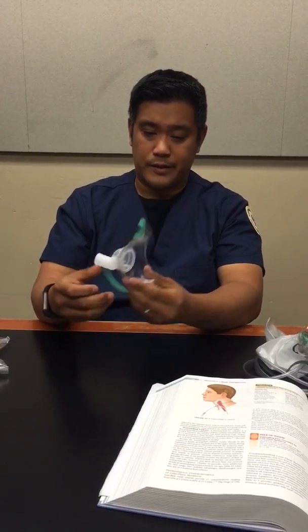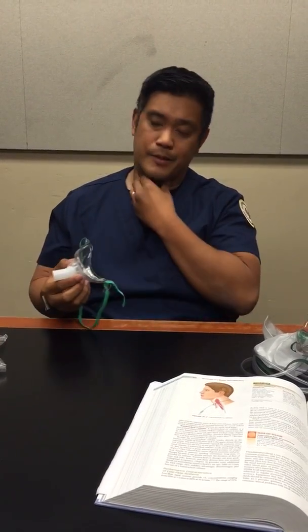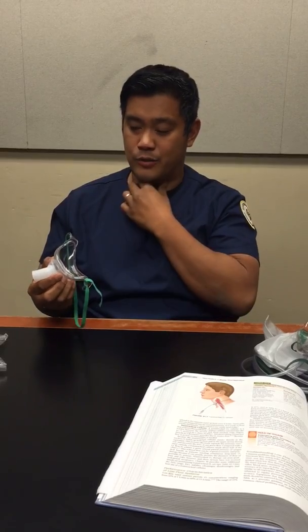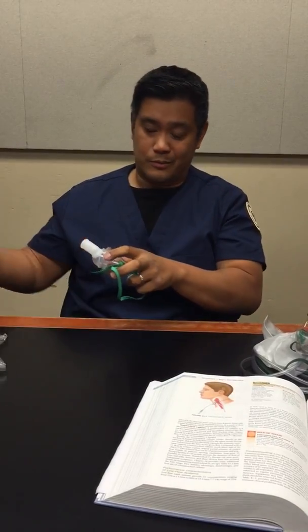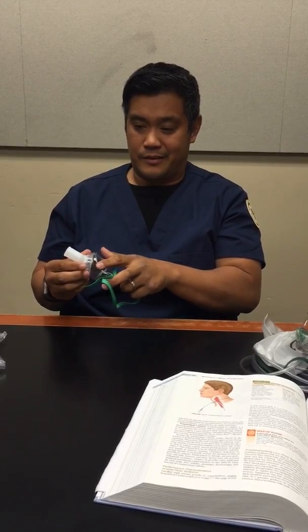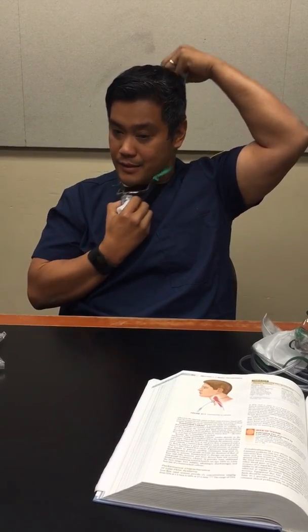So to wear this device, especially with a tracheostomy, once it's attached to the components back of here, you simply place this over and have it rest where the collar is. It does not have to be fit tightly.